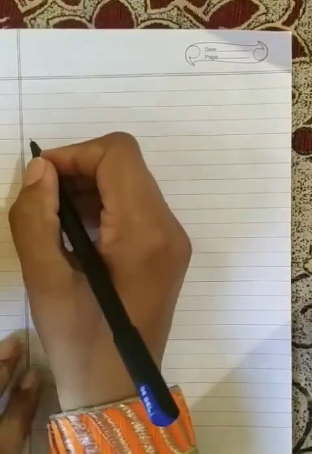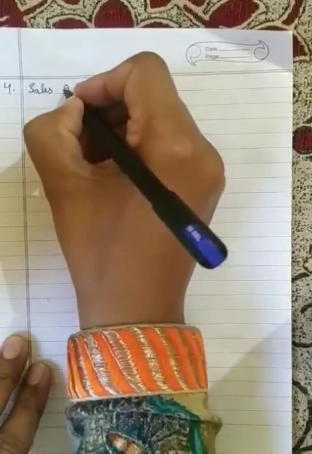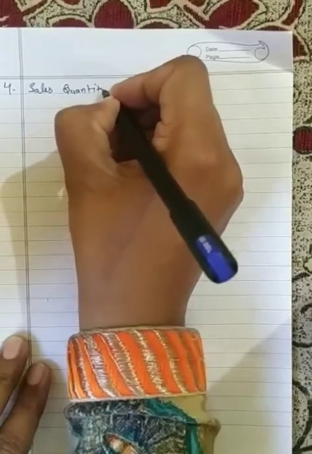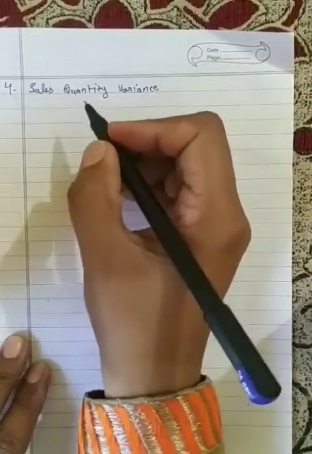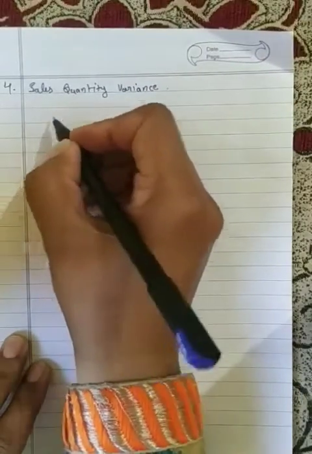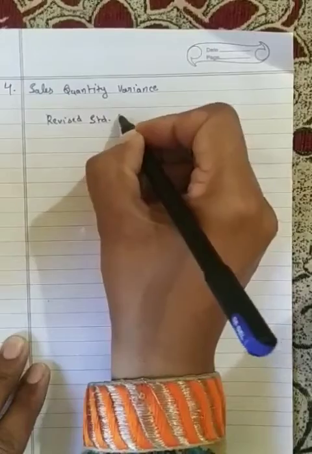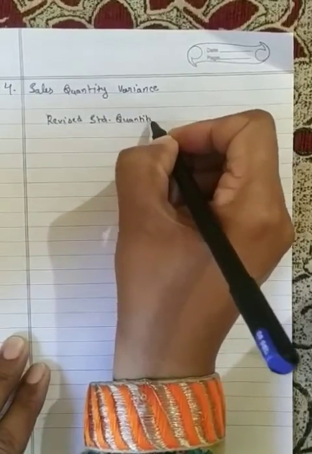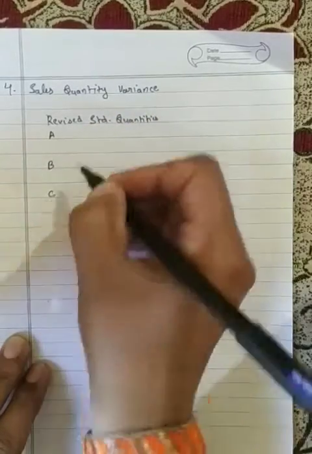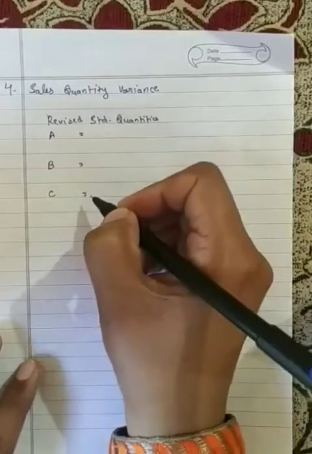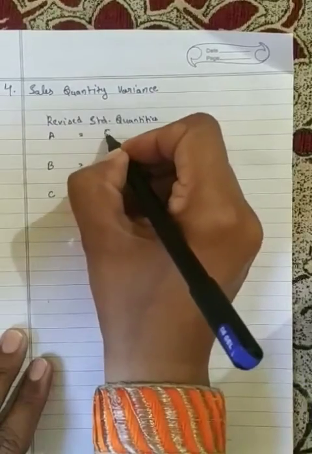Now our fourth formula is sales quantity variance. To calculate the sales quantity variance, first of all we have to calculate the revised standard quantities of A, B and C. Standard quantity of A is 5,000.